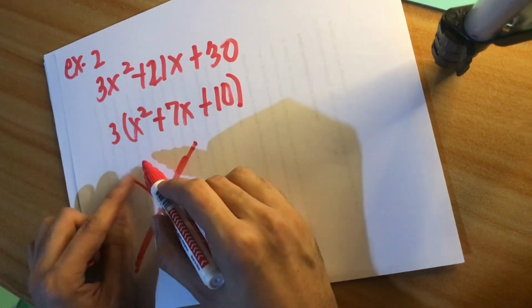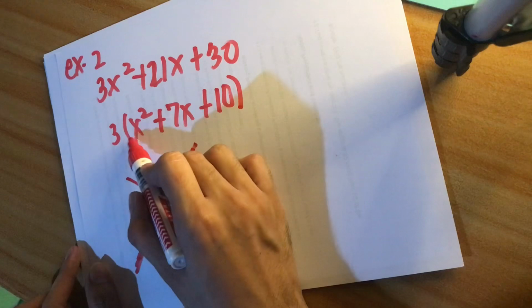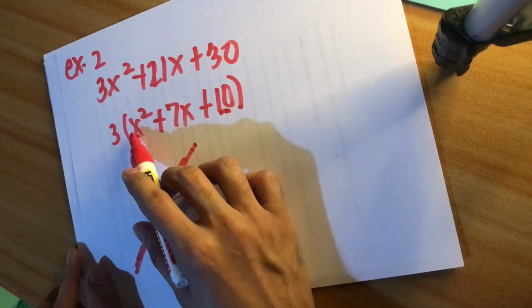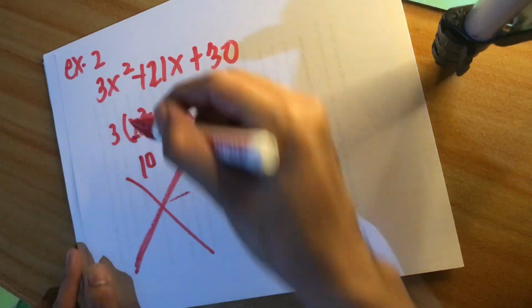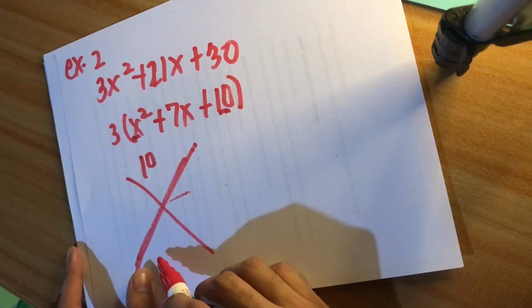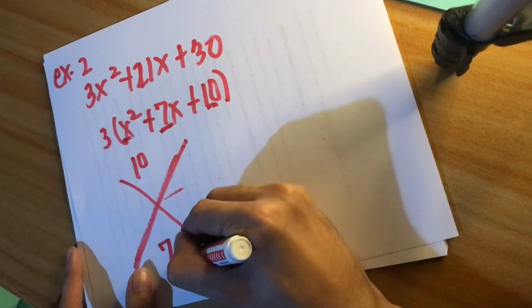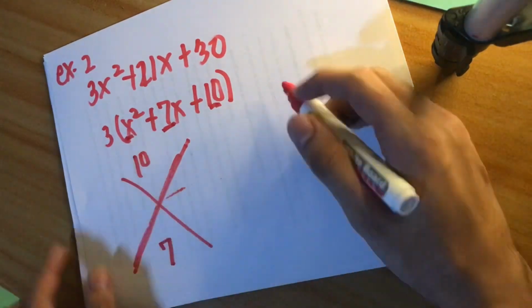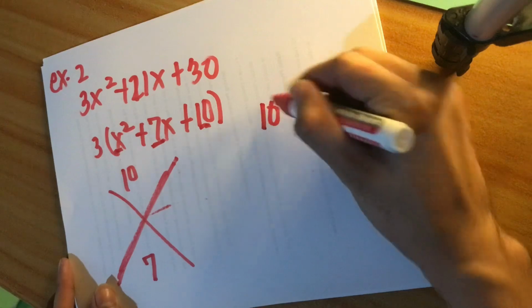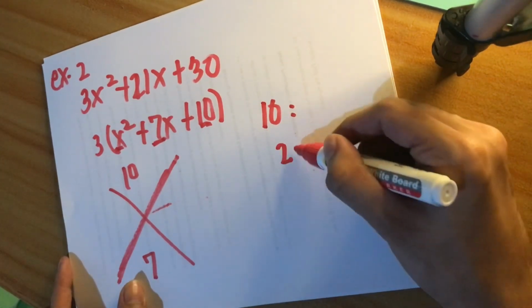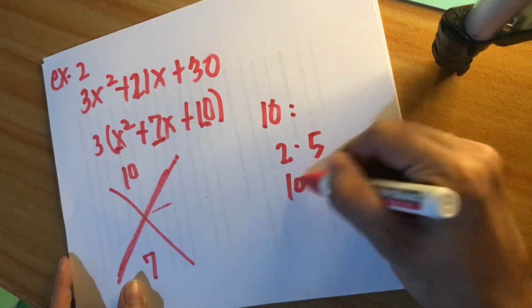So, again, yung nandito sa taas na X, yun yung pagmumultiply natin yung first term natin and yung constant term. Okay, 1 times 10, that is 10. And dito sa baba, ang ilalagay natin is yung letter B, yung nasa gitna, which is 7. Okay? Again, kukunin natin yung mga factors ng 10. So, ano ba yung mga factors ng 10? That is 2 times 5, 10 times 1.